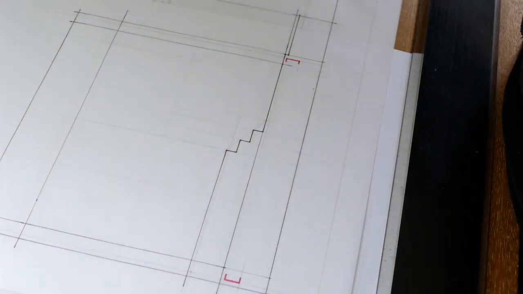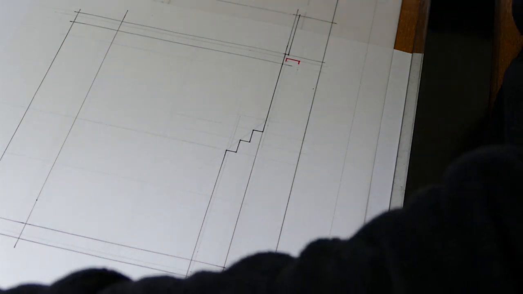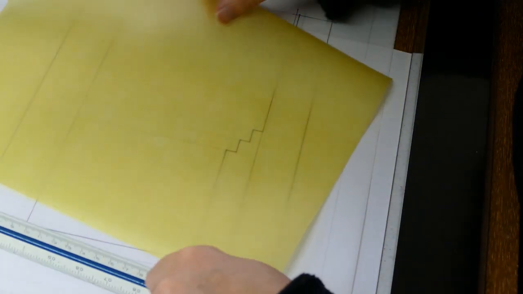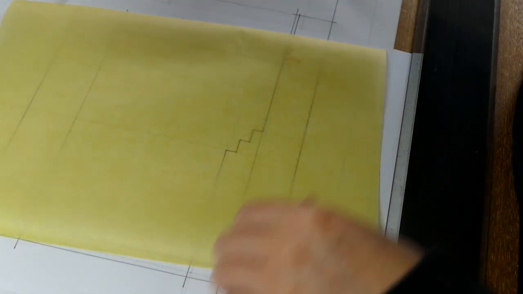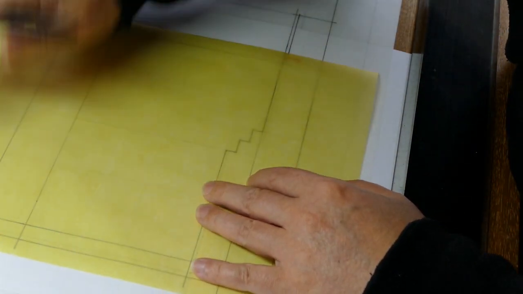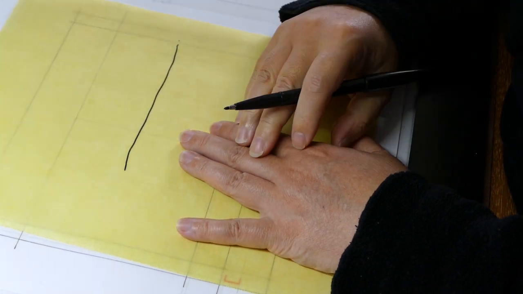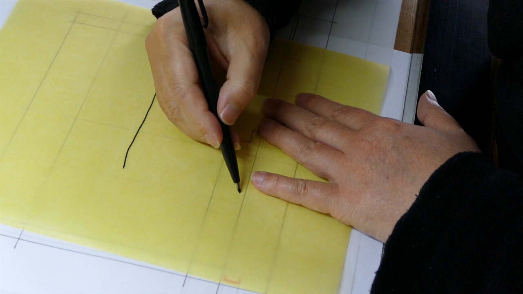So let's have a look in this drawing. So this is ceiling finishes. Okay, this is wall.